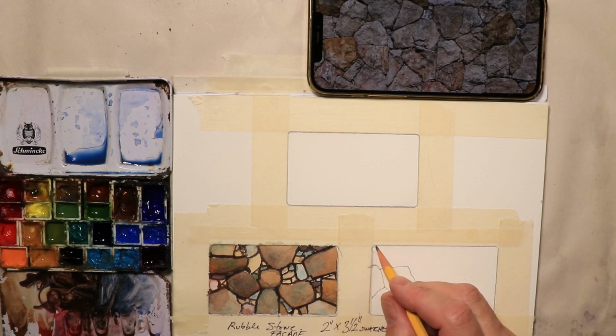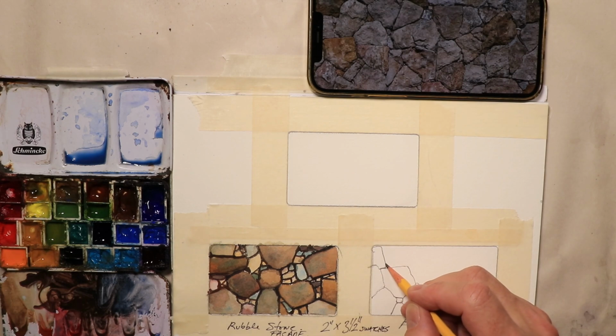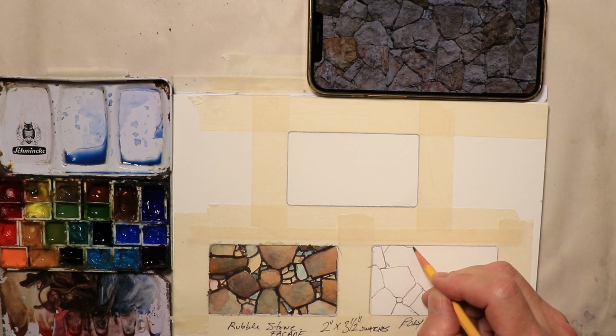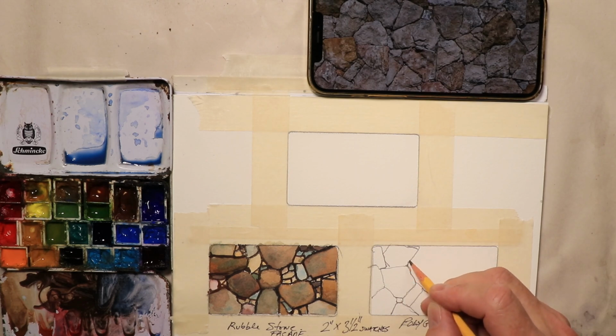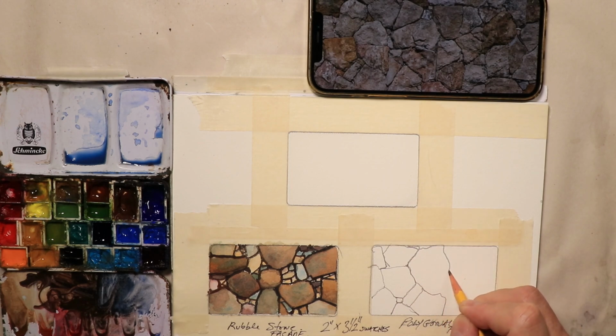And there's another stone there. And then, let's see, there's a piece here that goes like so. Like that. Okay, and then there's this there. And there's a chunk of stone over here that's kind of like that.